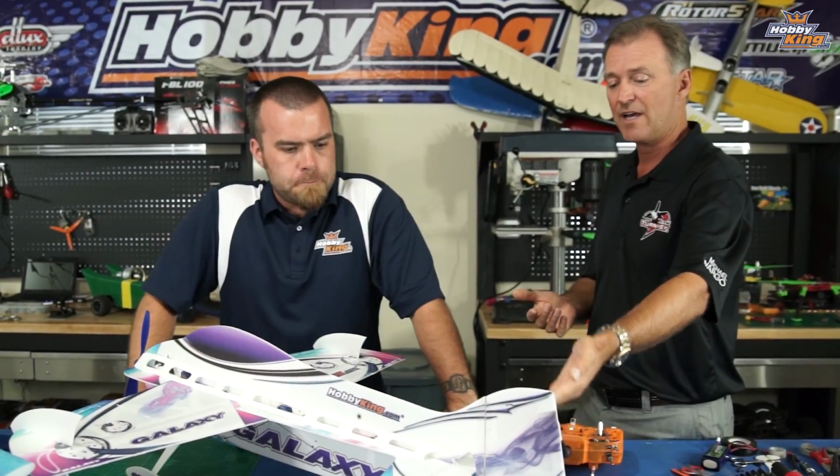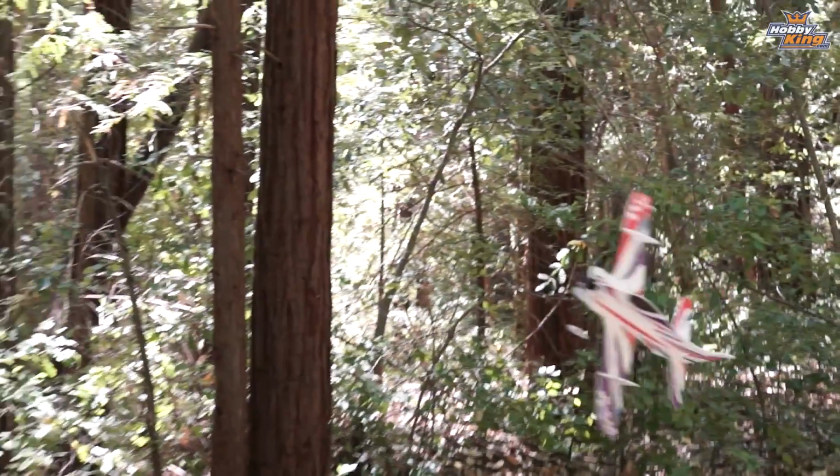Exactly. Like in this one here, it's got 3 inches of travel. On a jet, it might only be a half inch of travel. But that's still 100%. Exactly. Got it. Very cool.